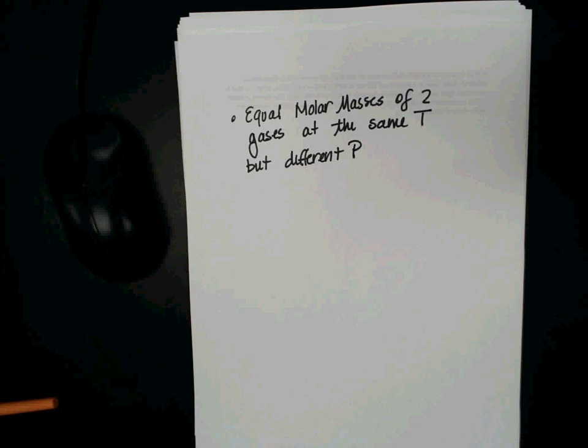Which gas will be less dense? How would you figure that out? What would you have to do? What'd you say, Kira? The one with the higher pressure will be less dense? More dense. Why?